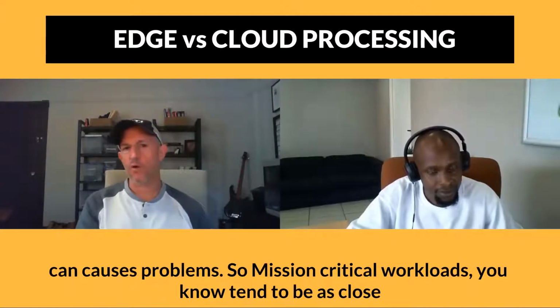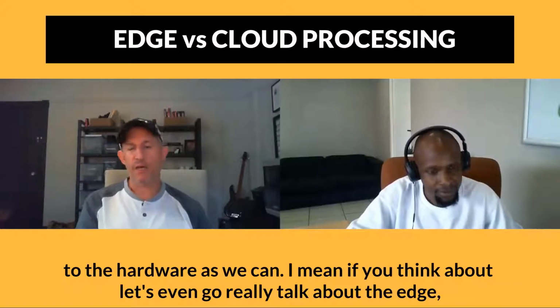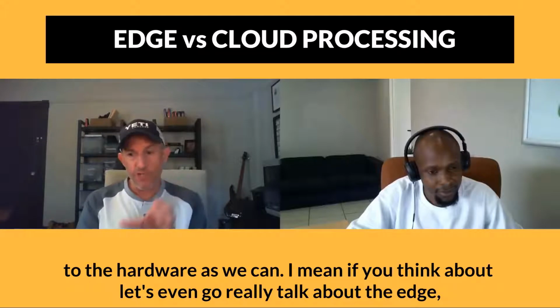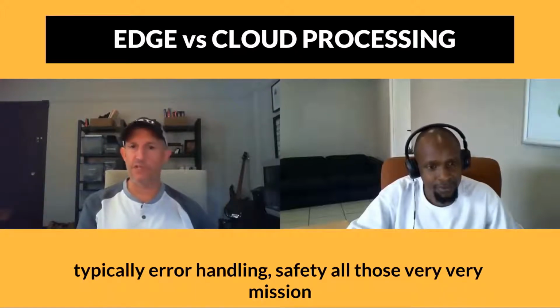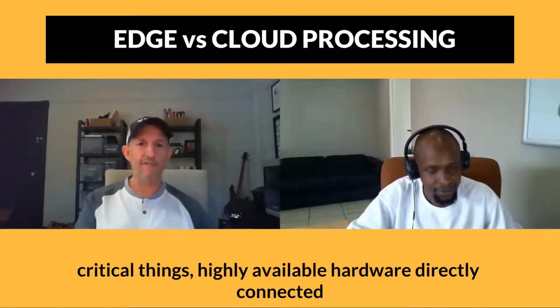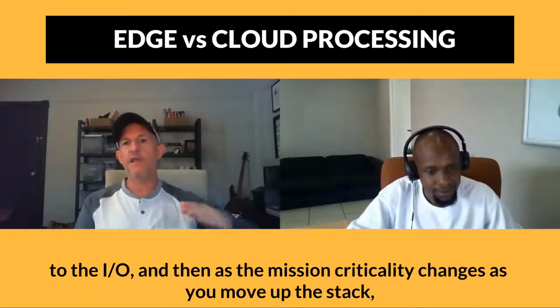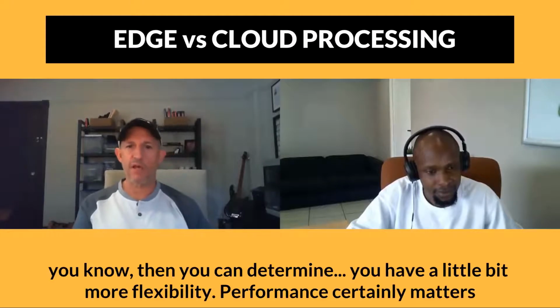So mission critical workloads tend to be as close to the hardware as we can. If you think about the edge, a PLC, right? 80% of your code in a PLC is typically error handling, safety, all those very mission critical things. Highly available hardware, directly connected to the I/O, and then as the mission criticality changes as you move up the stack, you have a little bit more flexibility.